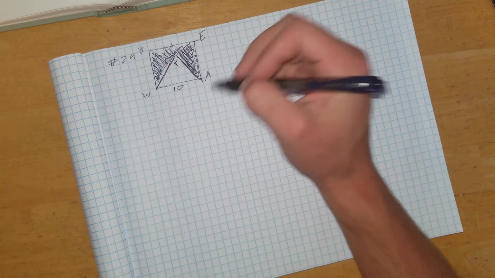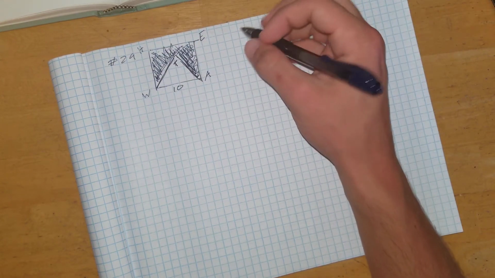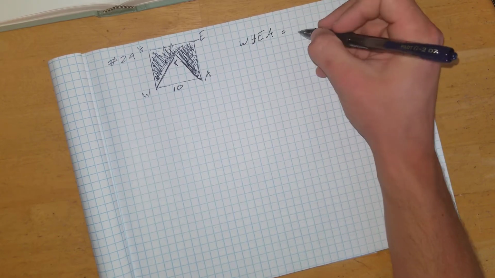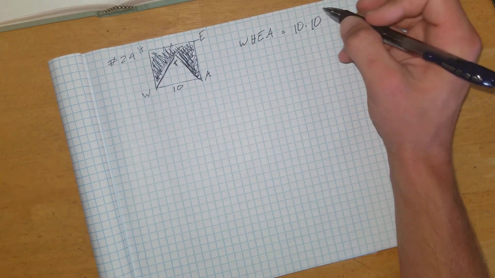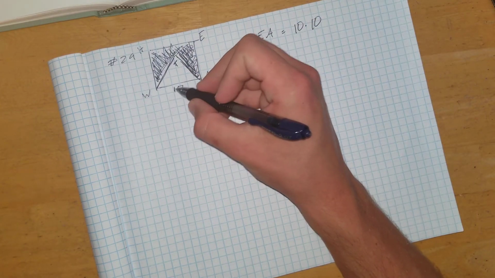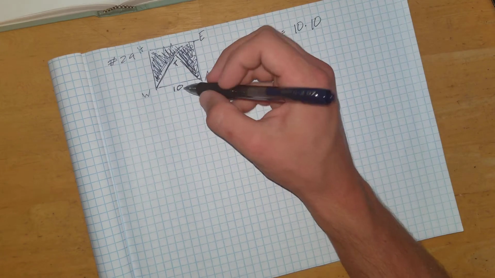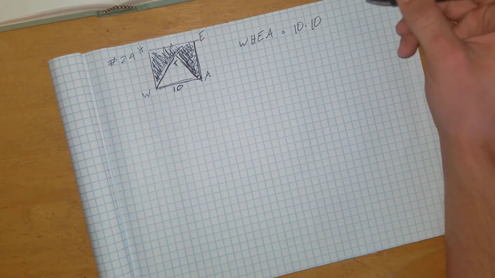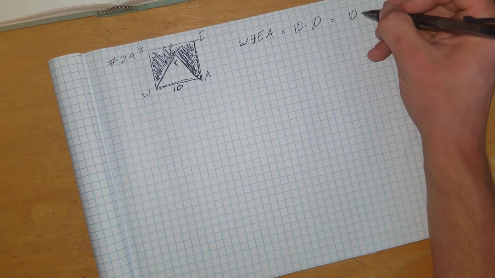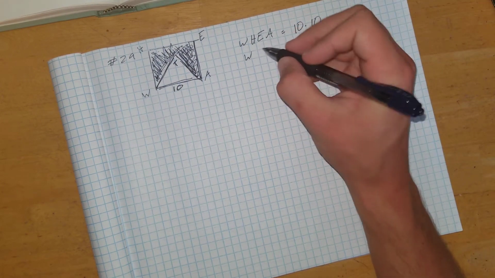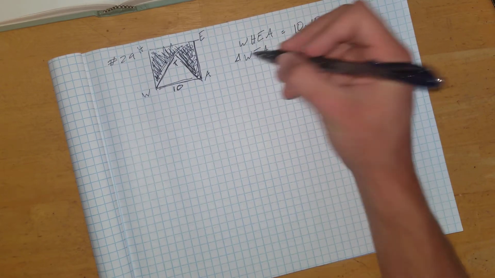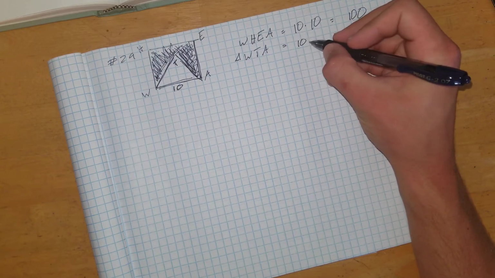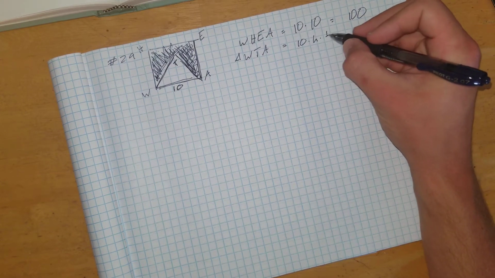We're told this is a square, and this is a triangle. For the square, it's going to equal 10 times 10, because for a square or a rectangle, you take the length and multiply by the height. And so that's going to be 100. And then the triangle is going to be the base times the height divided by 2.